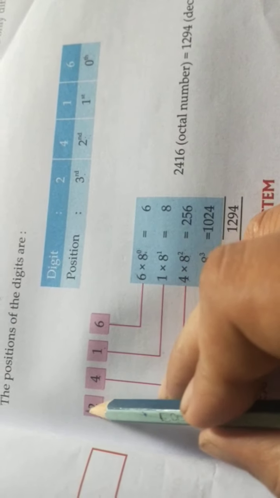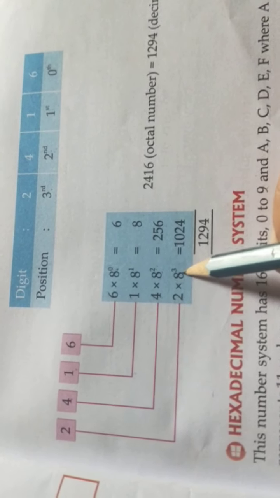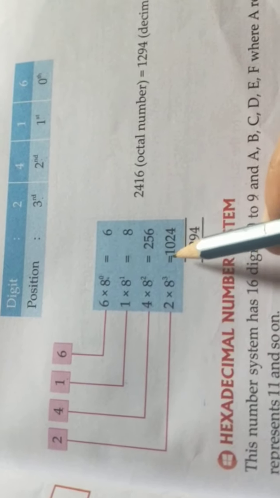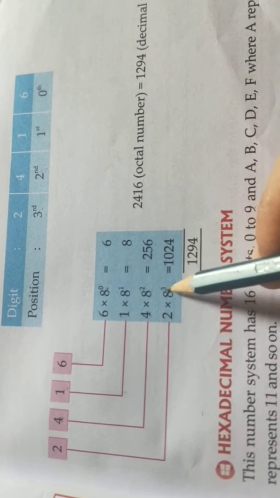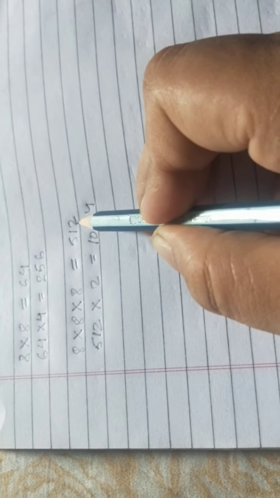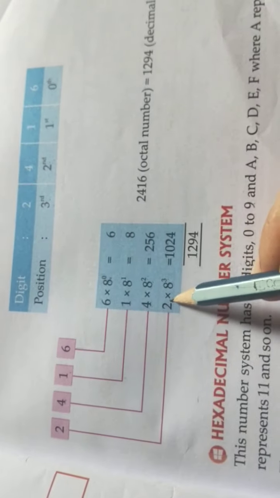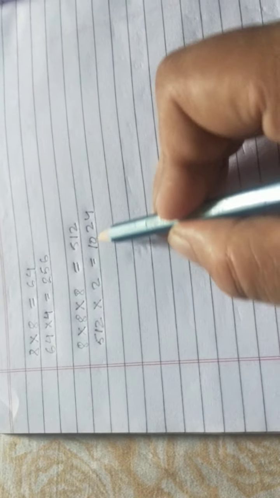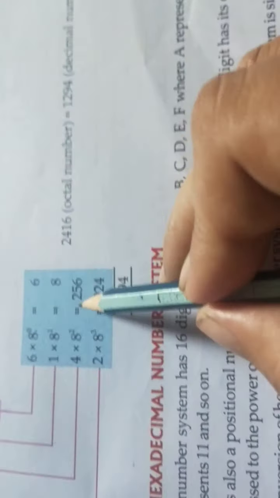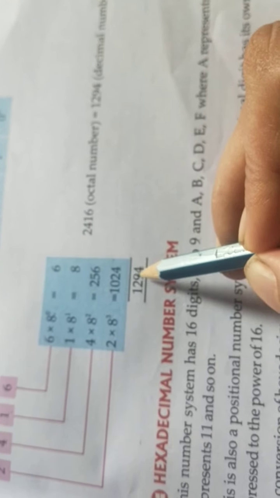Now the last number, which is 2, is in third position. So 2 into 8 to the power 3, is equal to, now what is 8 to the power 3? 8 three times is equal to 512. Now 512 into 2, because the number is 2 over here. When you multiply 512 with 2, you'll get 1024. So here's the number 1024, and lastly you will add up all these numbers.